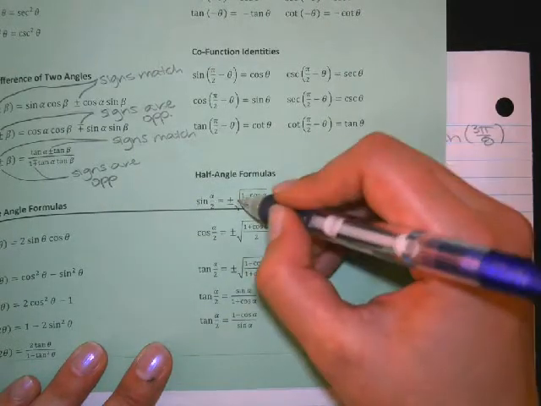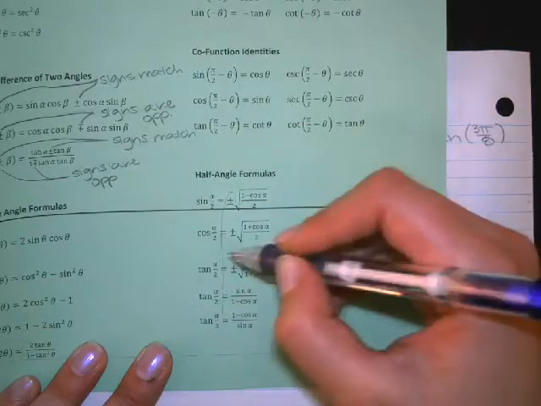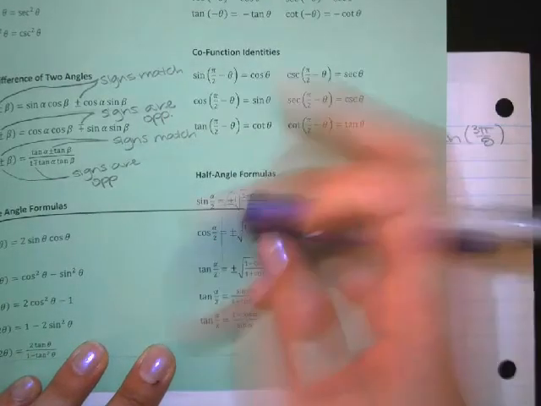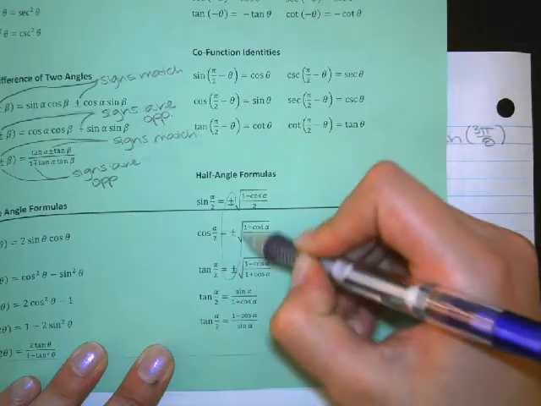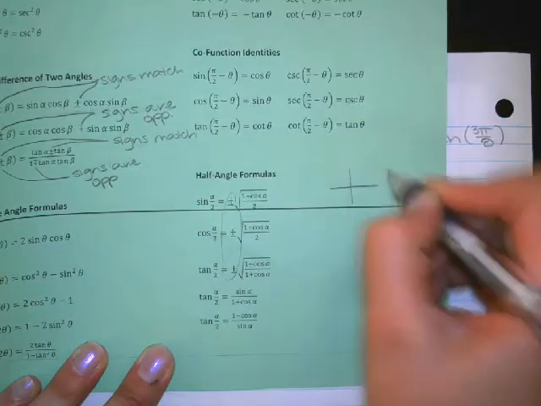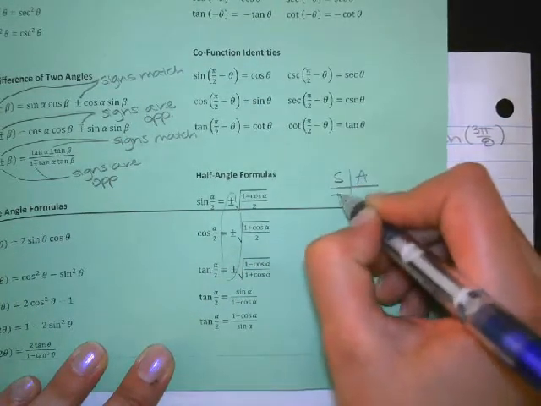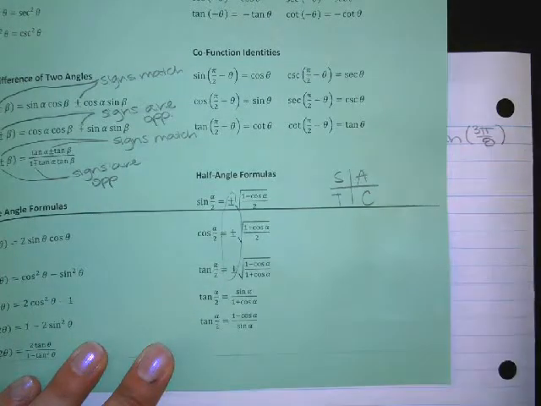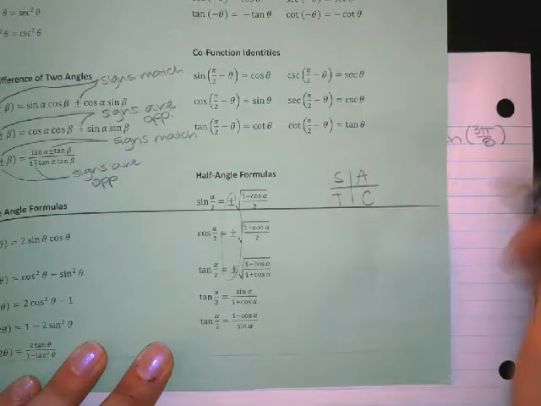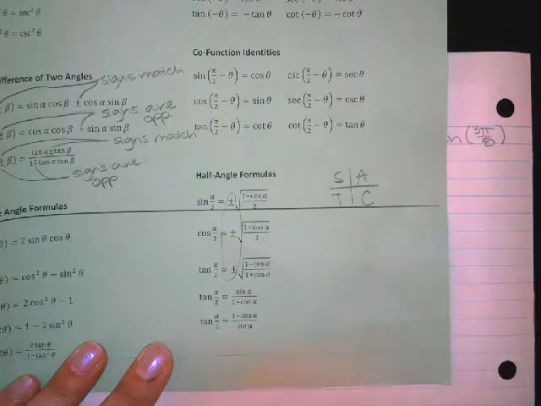It means that whenever you do these problems, you have to remember which quadrant you're in, and you have to choose if it's the plus version or the minus version. You choose it based on which quadrant you're in and if your answer should be positive or negative. Does that make sense?